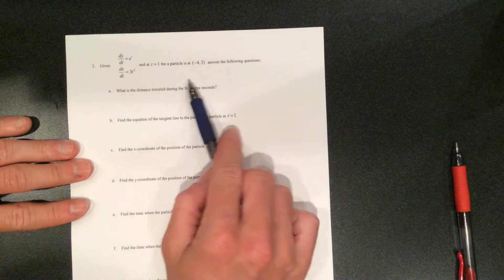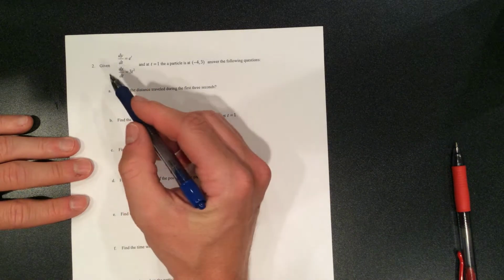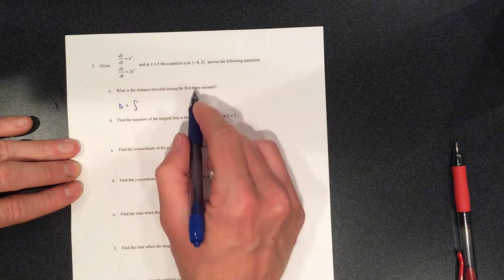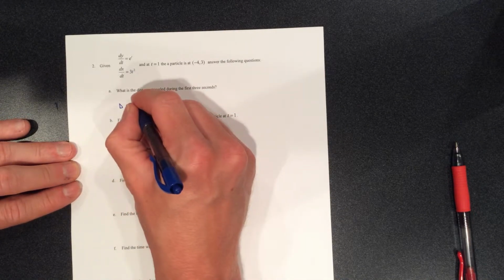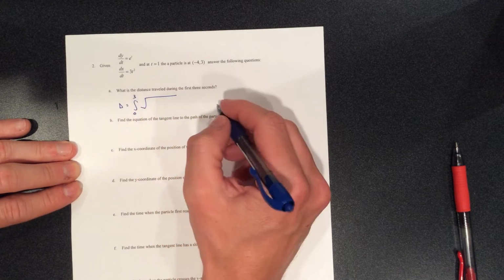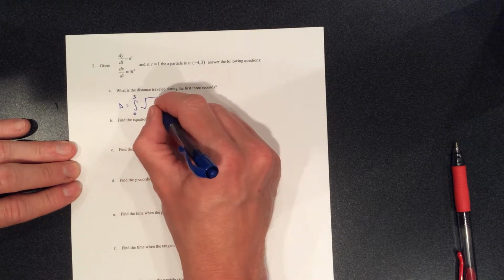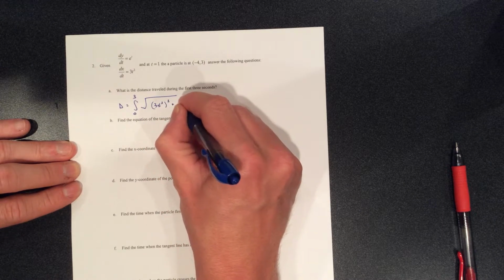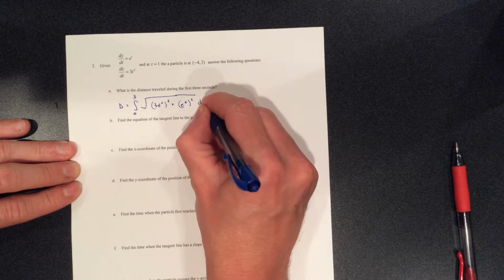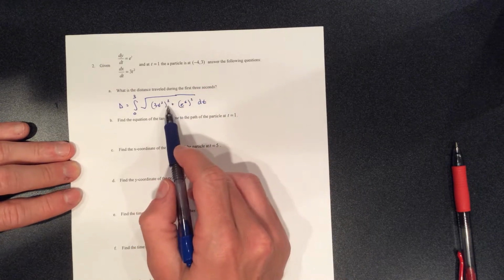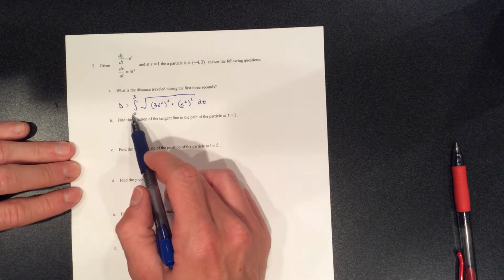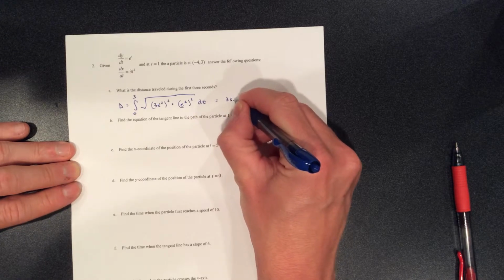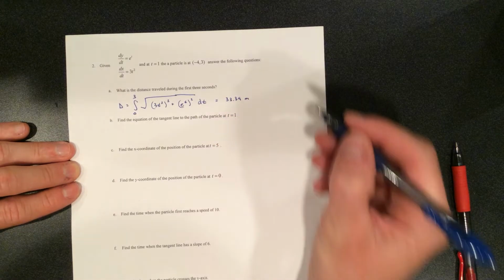So let's find the distance traveled, and that question isn't any different than the first one. The distance traveled is going to be the accumulation of distance traveled during the first 3 seconds. So integrate from 0 to 3 of the speed. Now I'll write this down. The speed is going to be the square root of 3t squared plus e to the t squared, dt. Again, if you accumulate speed at every single moment in time and sum those up, you're going to get the total distance. The total distance is going to be about 33.34, and let's say it's meters.